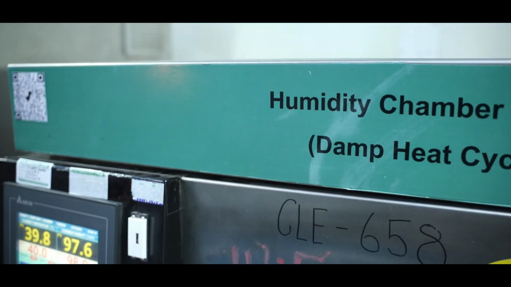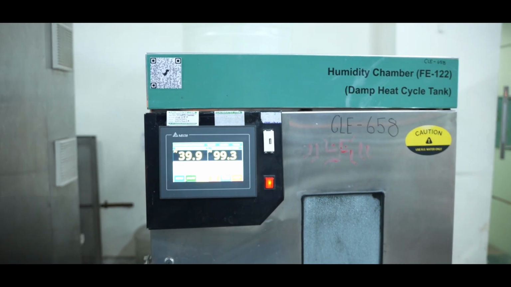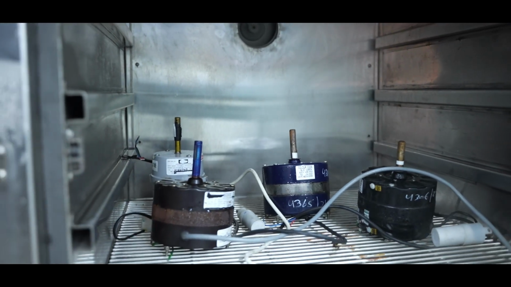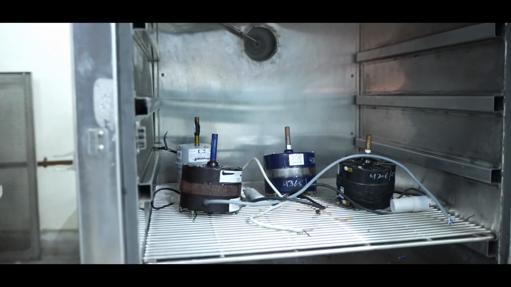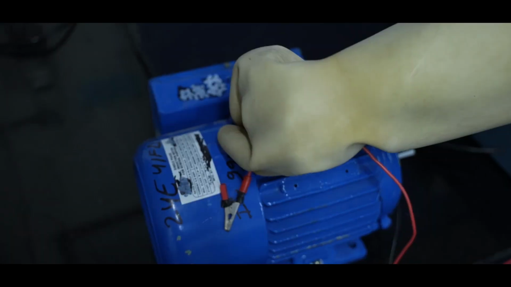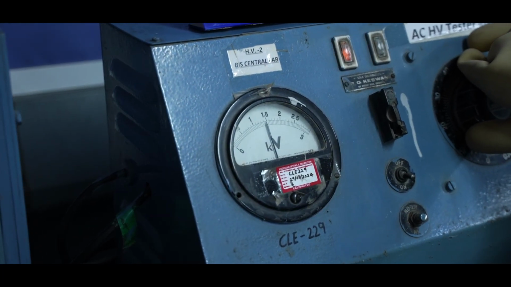Moisture proofness test, Clause 13.2. Motors often operate in humid environments. This test checks the motor's resilience to moisture. In this test, the motor is placed in a humidity chamber at 40 degrees Celsius with 95% relative humidity for 16 hours. Afterward, insulation resistance and high voltage tests confirm the motor's durability.